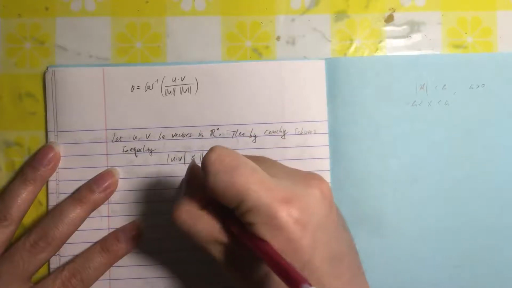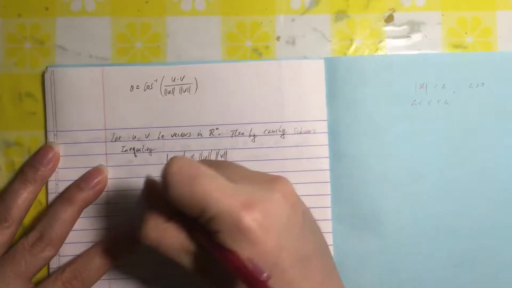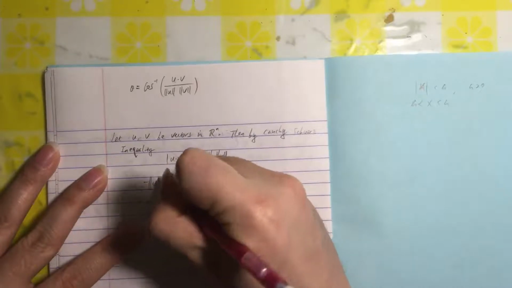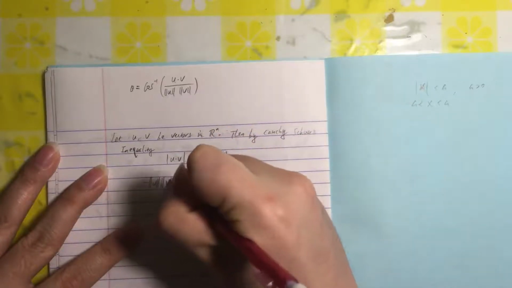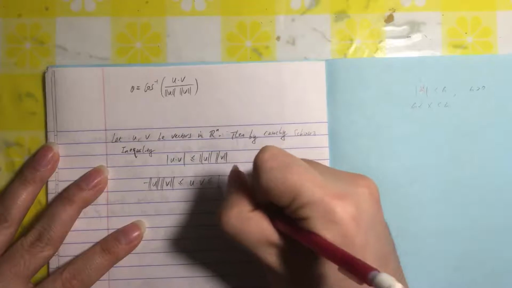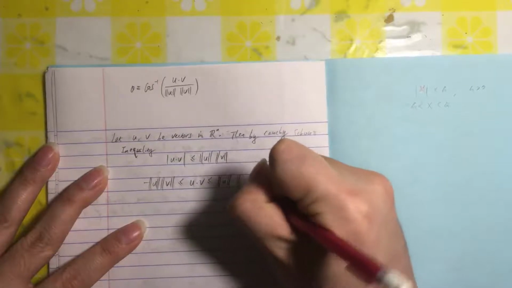u dot v must be between negative norm of u times norm of v, and positive norm of u times norm of v.